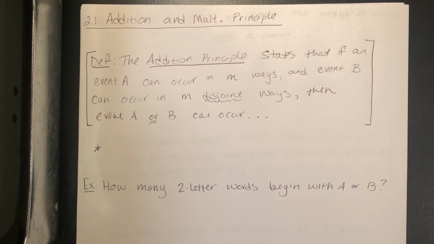Choose one of the 3 coffees or one of the 5 donuts. So 3 plus 5 is 8. This is an example of using the addition principle. You use it all the time, we're just not really used to giving it a name.